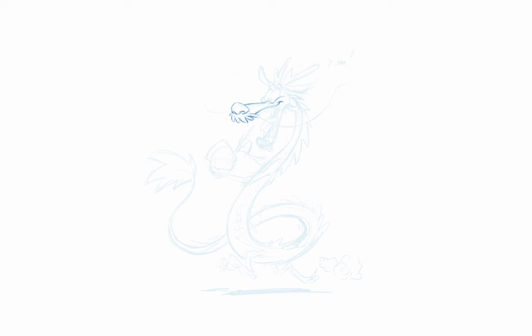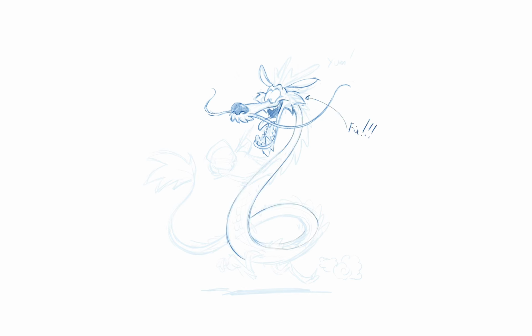Now, once this is done, I lower the opacity of that layer and start working on a more refined sketch, but it will still be a sketch, not a final line art. So I'm trying to figure out what the head will look like, how the features of the dragon will come forward. I want something that is very sleek and cartoony and fun, so I don't want to have too much details.